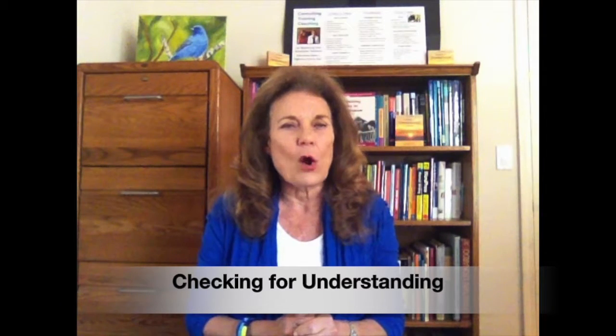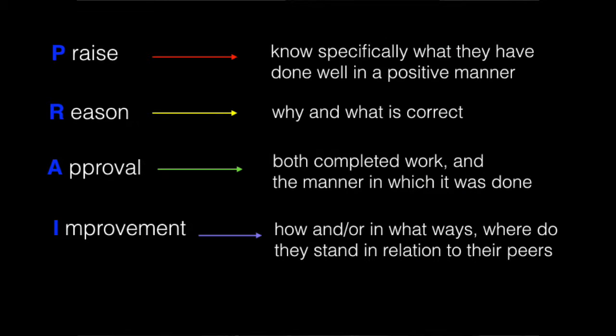We've talked about checking for understanding. This is another technique that goes in with this approval. We're there when they're giving you an answer, or they are writing something down that is going to lead them closer to the desired results. So P, R, A. Now we're in I.